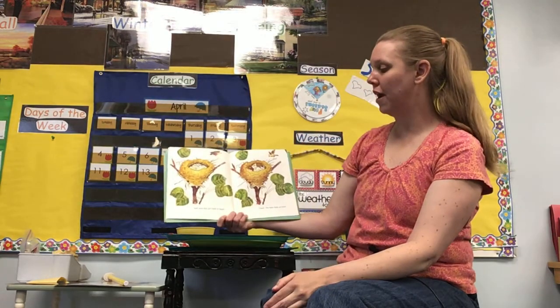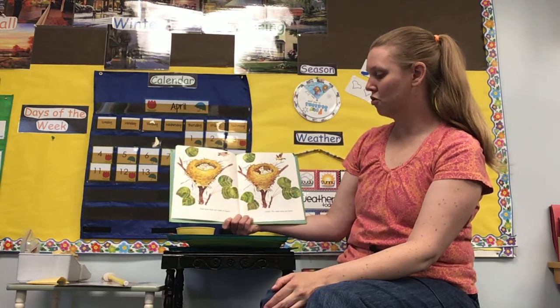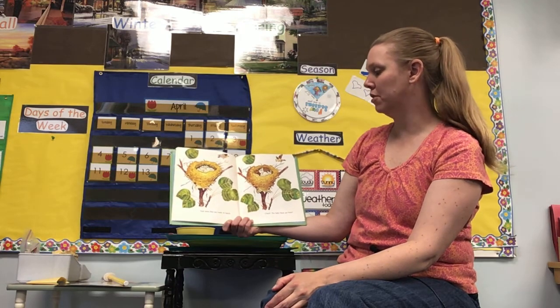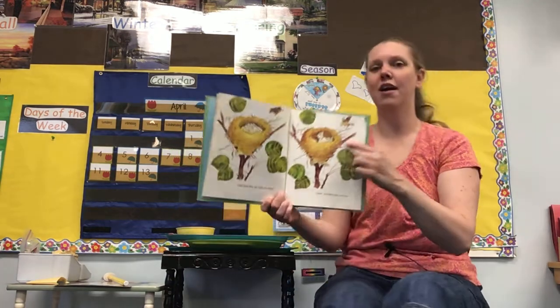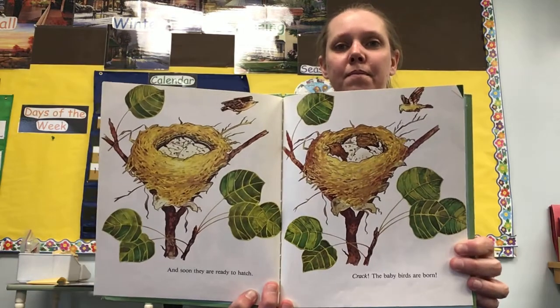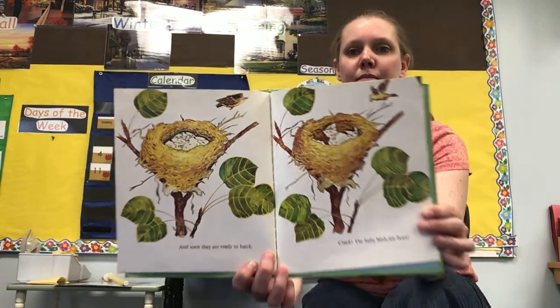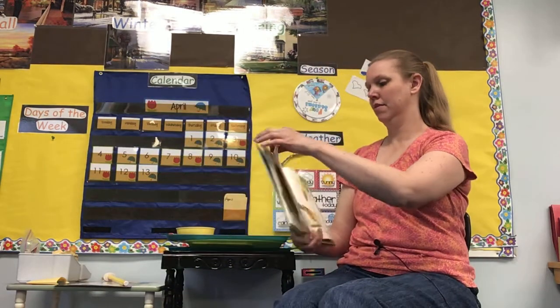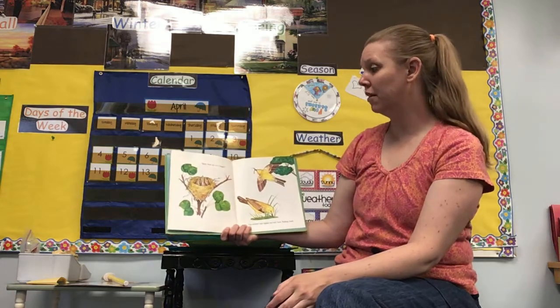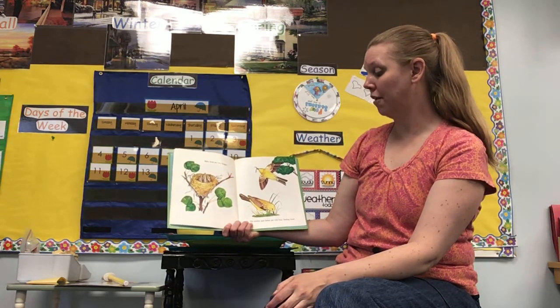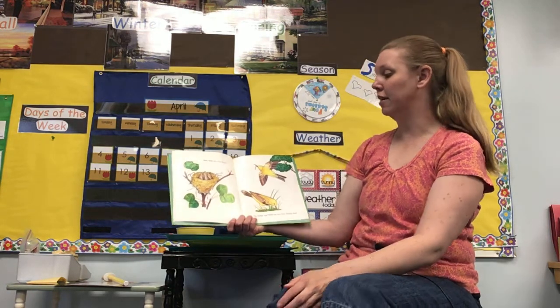And soon they are ready to hatch. Crack! The baby birds are born. There they are. Baby birds are very hungry. The mother and father are very busy finding food.